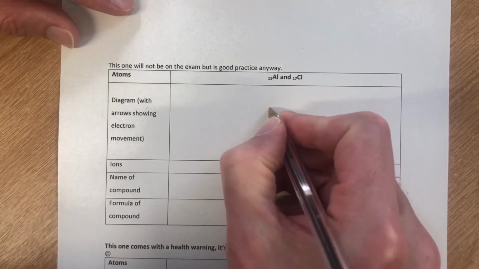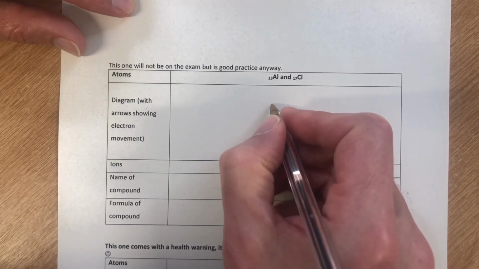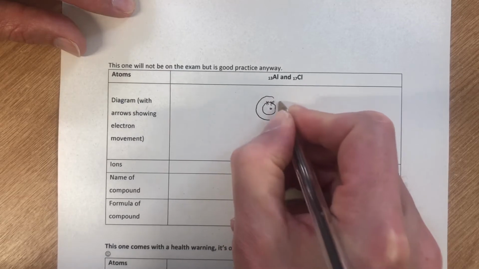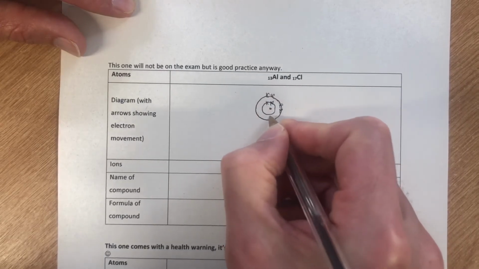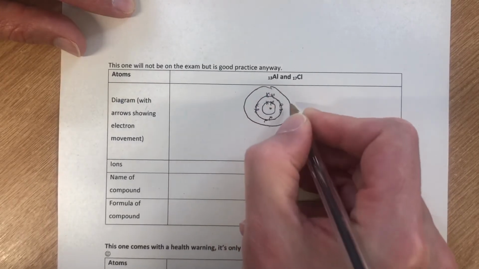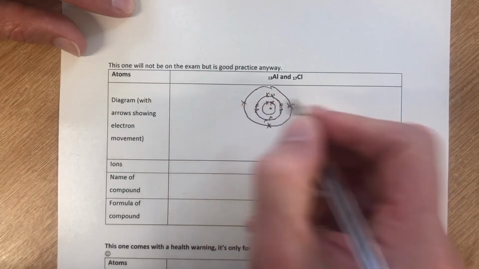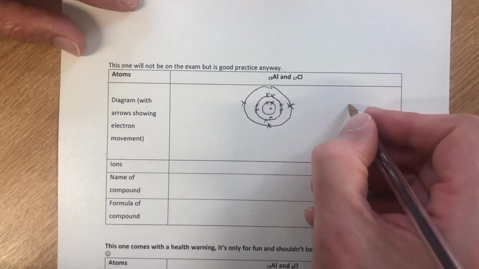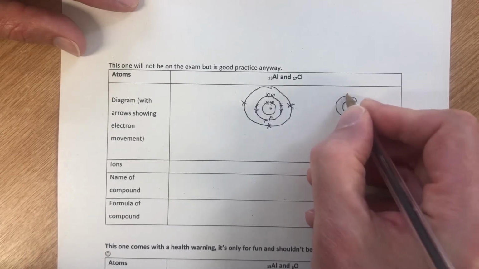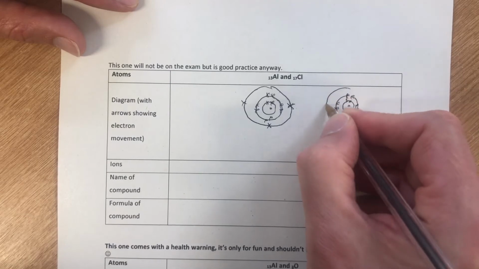Aluminium 13. Okay, it's got 13 protons in the nucleus, therefore it's got 13 electrons in shells surrounding the nucleus. 2 on the first shell, 8 on the second shell makes 10, and 3 on the third shell makes 13. 1, that's 1 there, 2, 3. Chlorine, 17 electrons. 2 on the first shell, 8 on the second shell, 2 and 8 makes 10. 7 on the third shell.